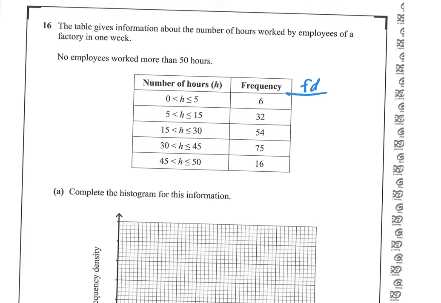And how you get your frequency density, it's a frequency divided by the class width. So from 0 to 5 is 5. So you're just doing 6 divided by 5, and if you give it as a decimal, you'll get 1.2. The next one is 32 divided by, from 5 to 15 is 10. So 32 divided by 10 is 3.2. Next one is 54 divided by 15 will be 3.6. And 75 divided by 15 is going to be 5. And 16 divided by 5 is going to be 3.2.